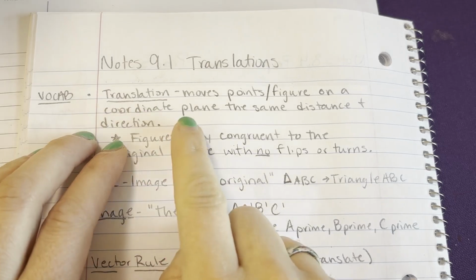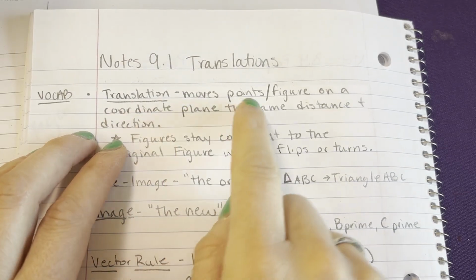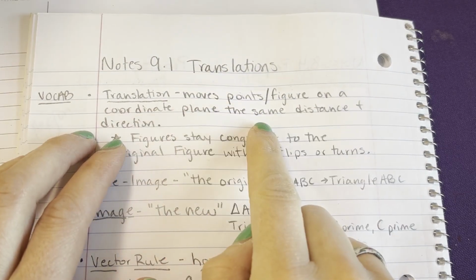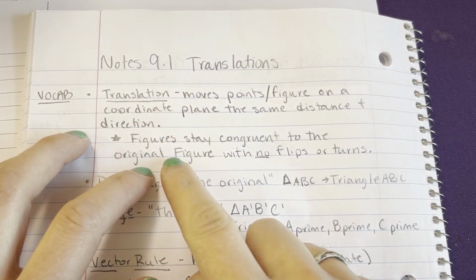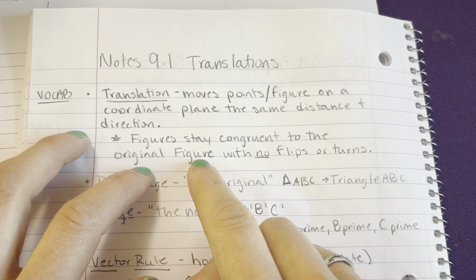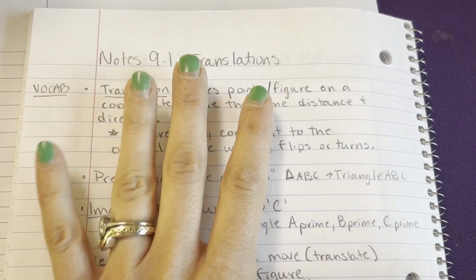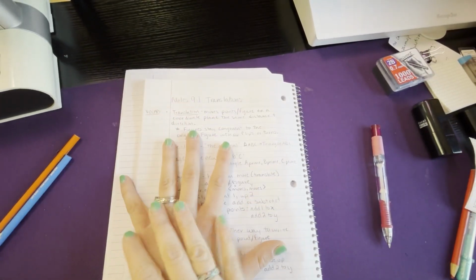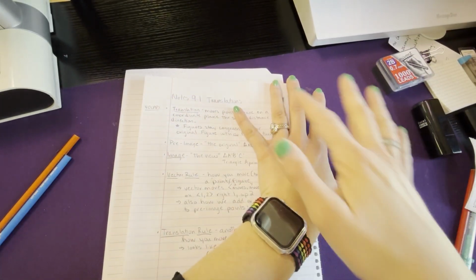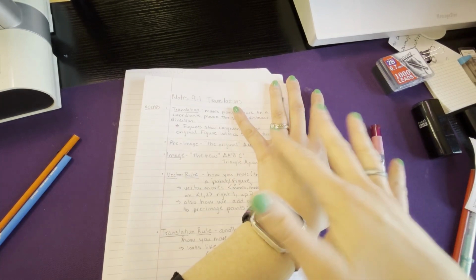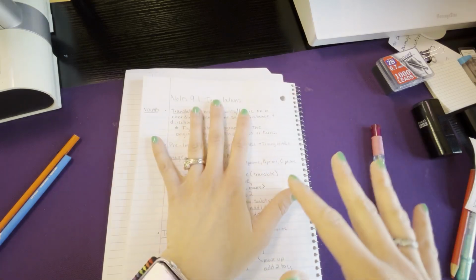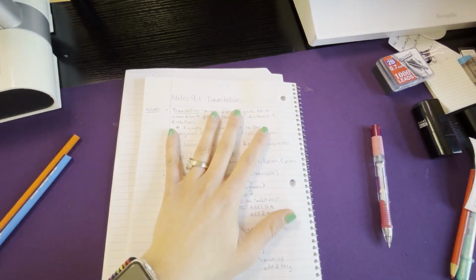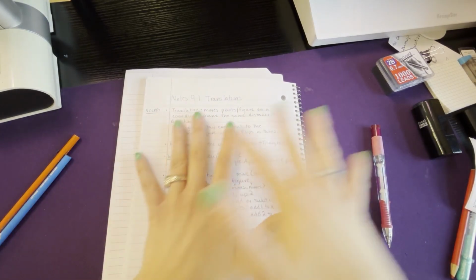Translation is when you move pointer figures on a coordinate plane the same distance and direction. So figures stay congruent to the original figure and there's no flips or turns. If it's like my hand here, right? It's in this spot and I move it and it still looks exactly the same. I just have it in a different spot, all right? It's not gonna flip, it's not gonna turn, it's gonna look exactly the same.